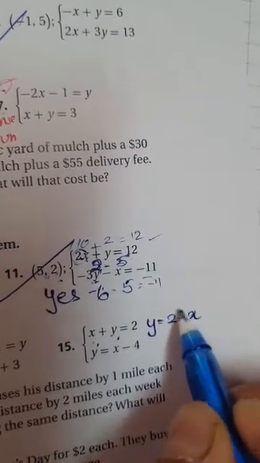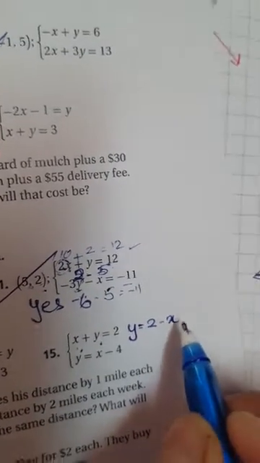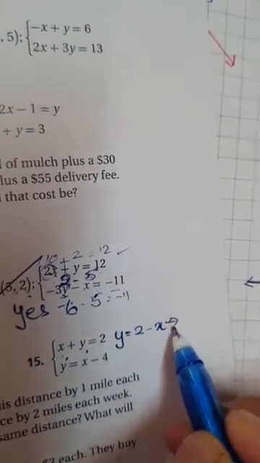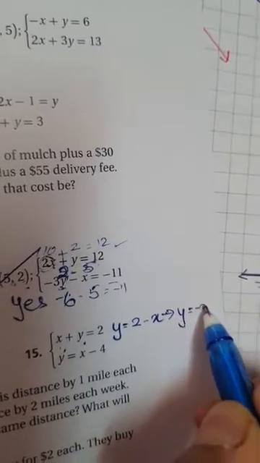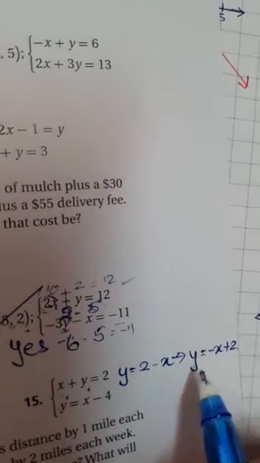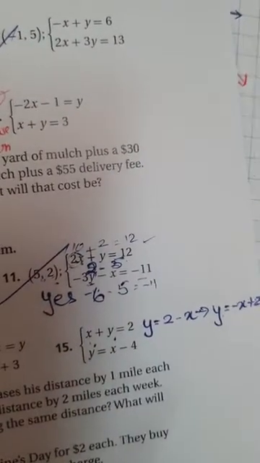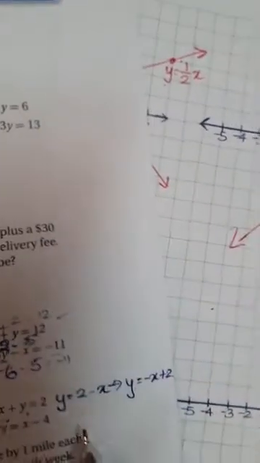Now again, it's not in the proper places, so we need to arrange it further as y is equal to minus x plus 2. Now is this in the form y is equal to mx plus b? Yes. M is not written, which means what is going to be the slope for this equation?